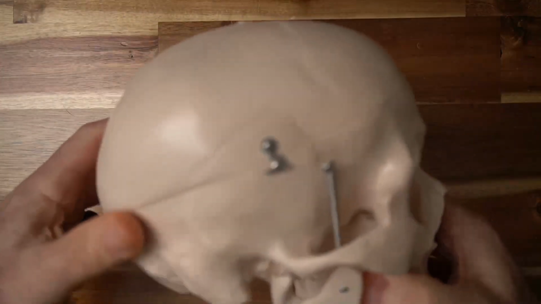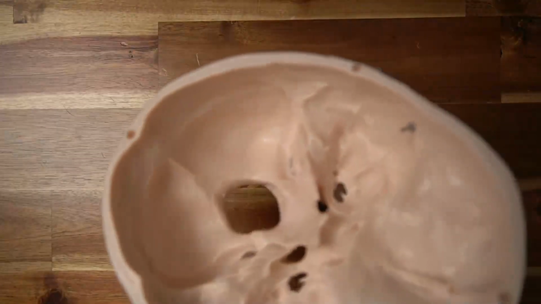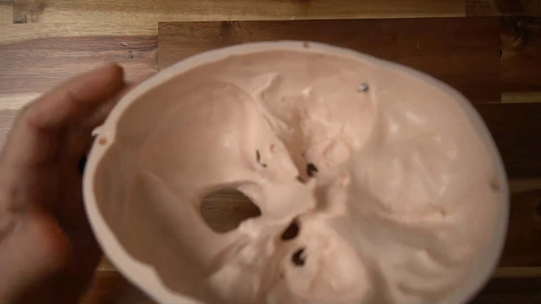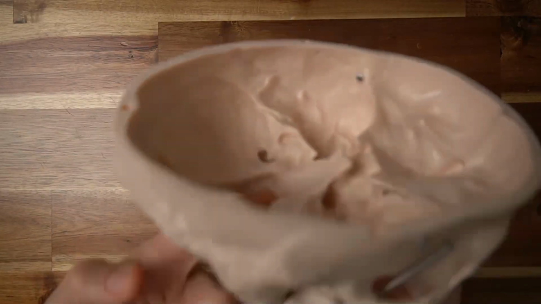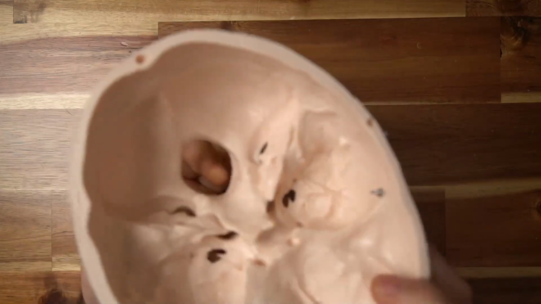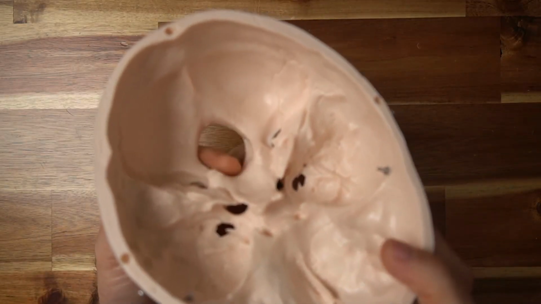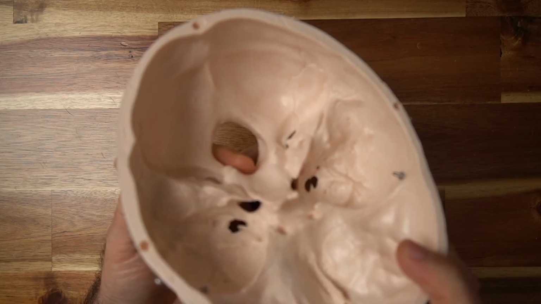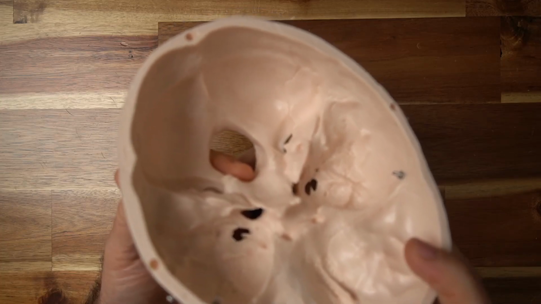Here is your brain. Your brain goes inside here, and there's this big hole at the base of the skull. Anyone know what the name of the big hole is? Anyone know what big hole is in Latin?